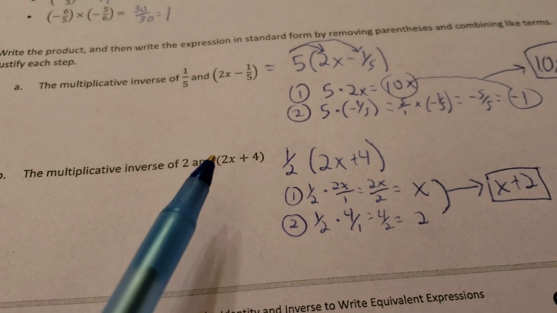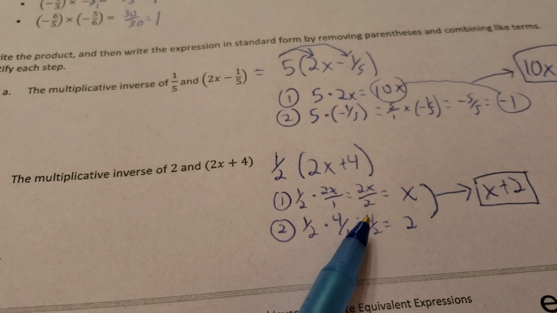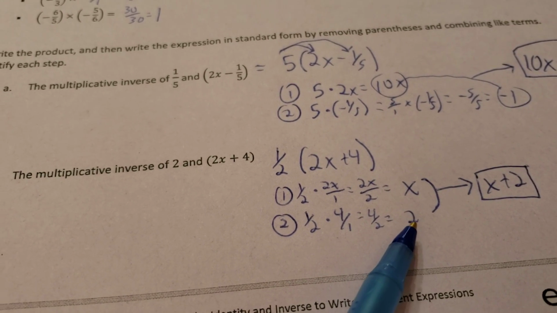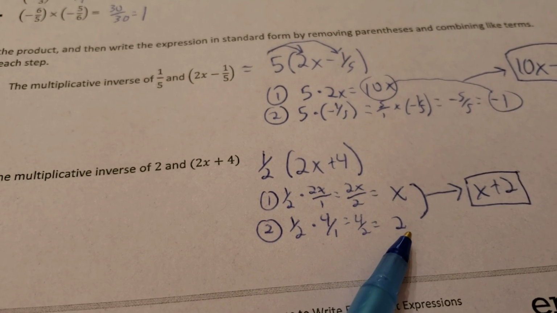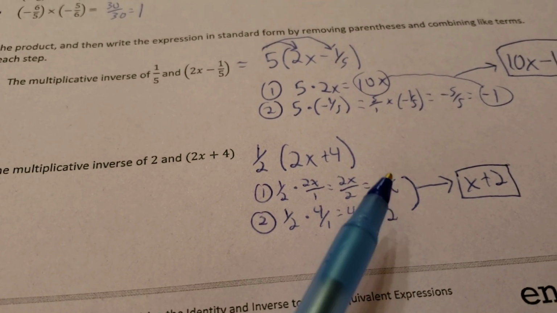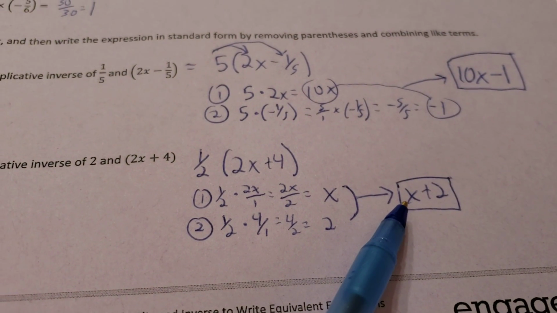And then 1/2. If I distribute the 1/2 to the 4, 1/2 times 4 over 1 gives me 4 over 2, which gives me a 2. Now I could have cross-canceled there earlier on. I just didn't, just kind of move through this a little bit better for some people. But those of you that know how to cross-cancel can go ahead and do that. So I'm left with just an x and just a 2. So x plus 2 be my final answer.